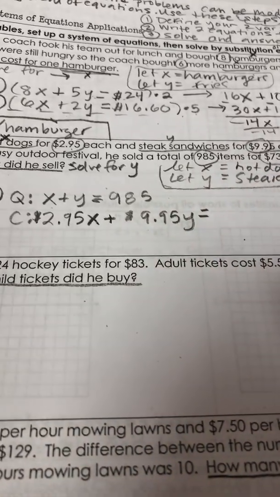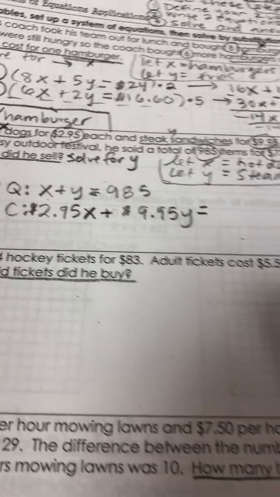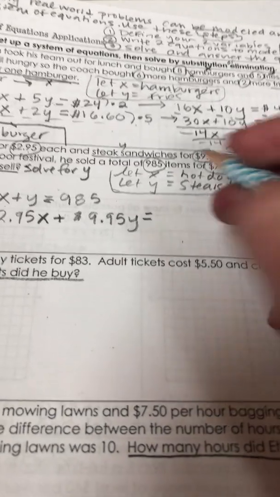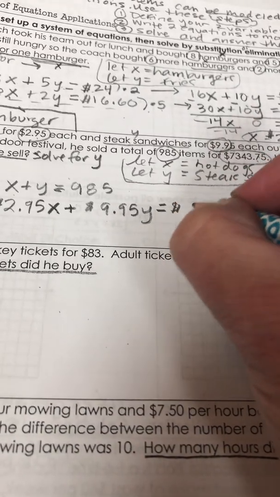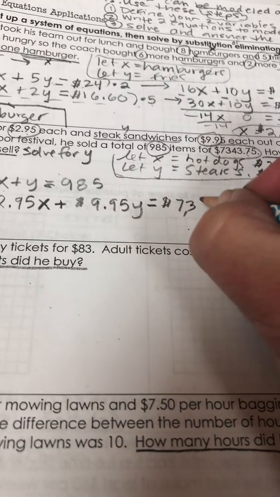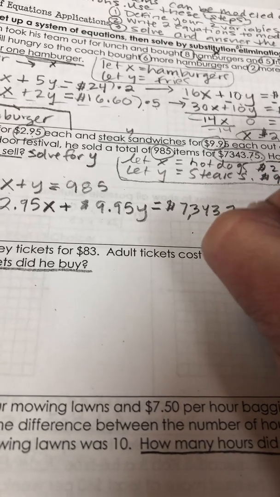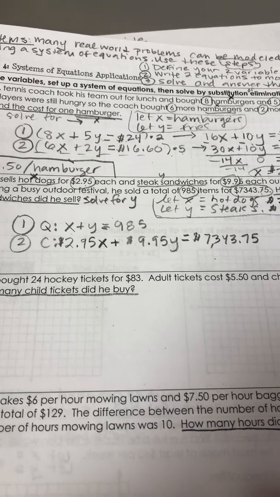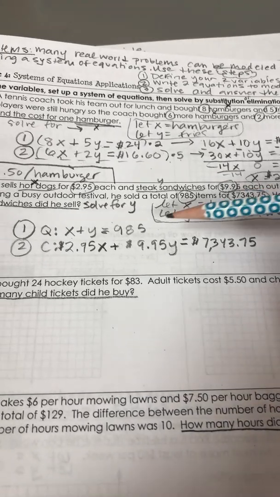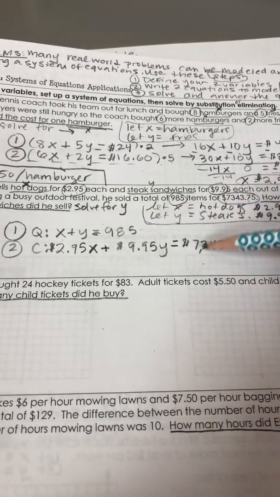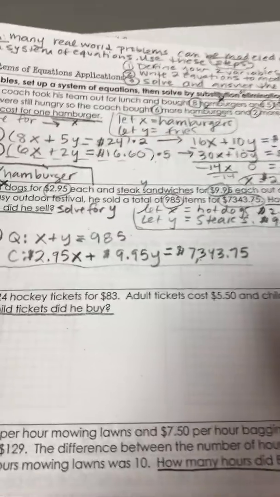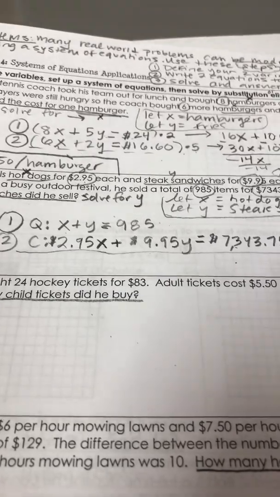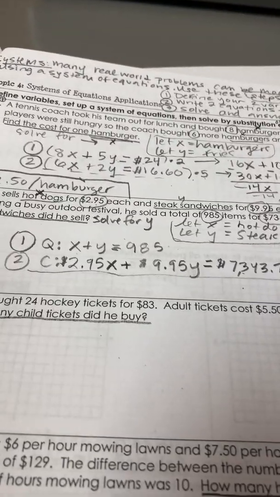And how much was the money? Well, if you think about it, the total that they told us in the word problem was $7,343.75. Okay, so what I just did here is I set up a system of equations. One is just about the quantity, and one is just about the cost. So now, I need to solve for y. So can I get rid of my x's?